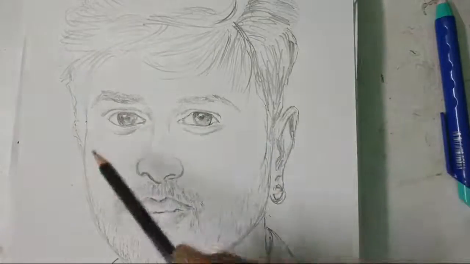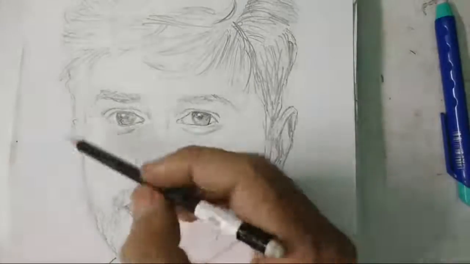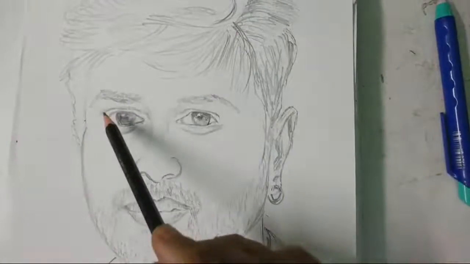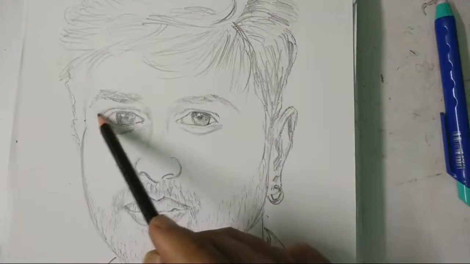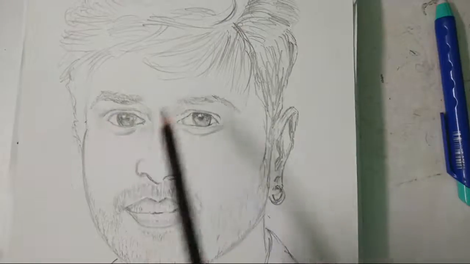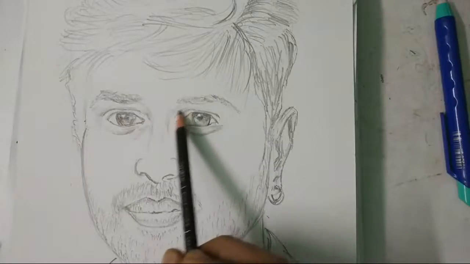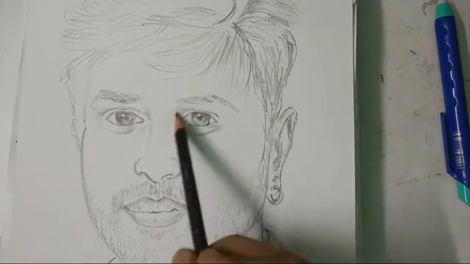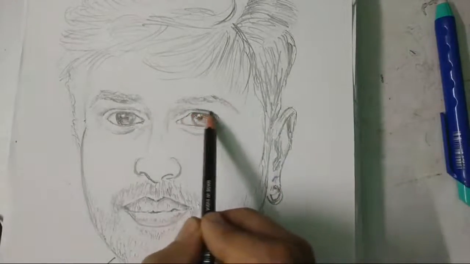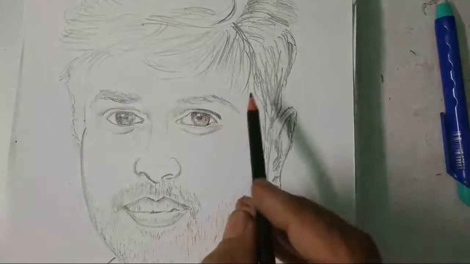Now keep the shading light, move the pencil softly. Now shade, and then move the shading part on this side, and this is the characteristic of this face.